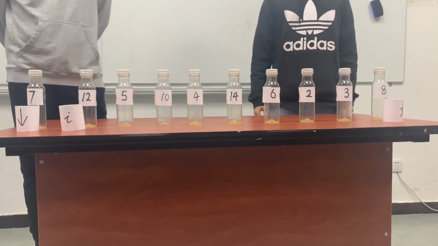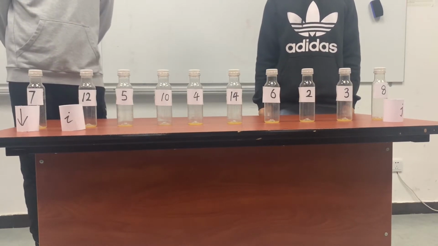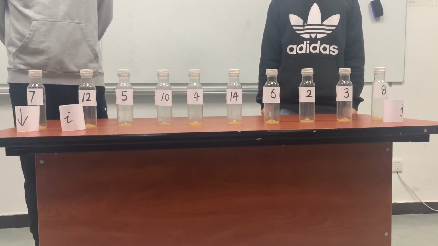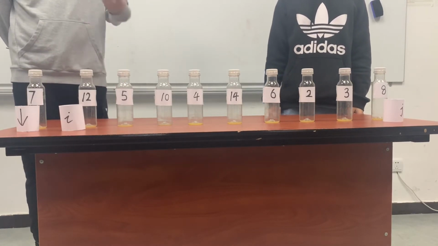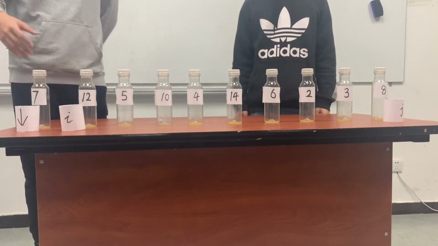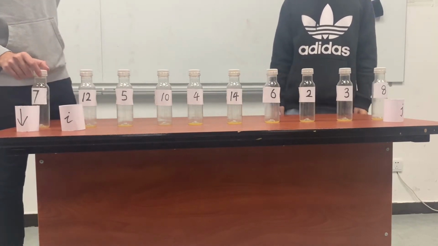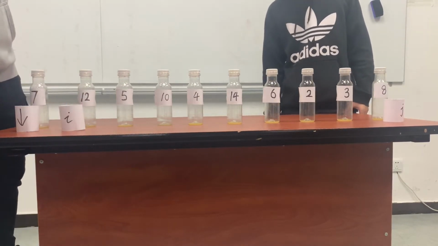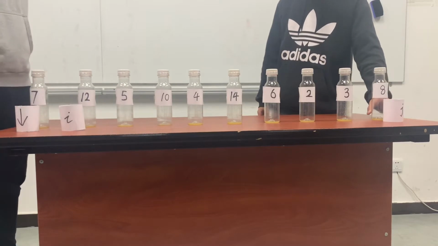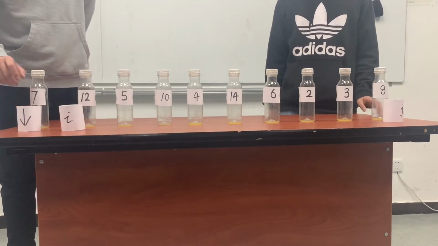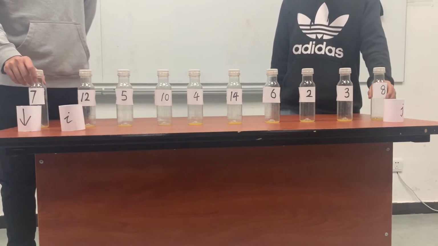Hi everyone, today we are going to introduce the quick sort algorithm to you, and we are going to use this sort method to sort this list. So we already have 10 numbers here: 7, 12, 5, 10, 4, 14, 6, 2, 3, and 8. First we set the first number of our list, 7, as a pivot.